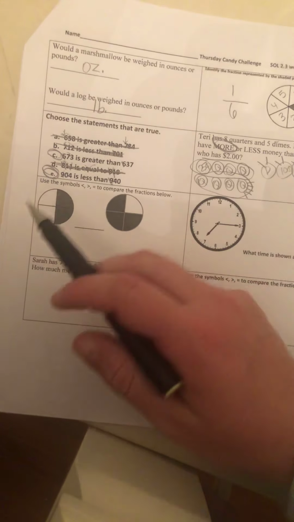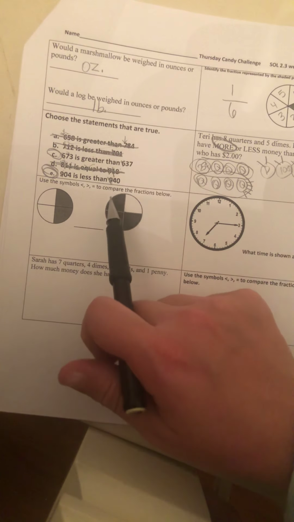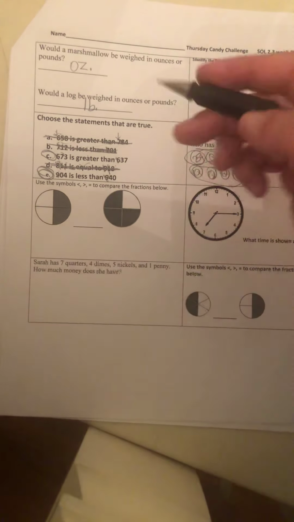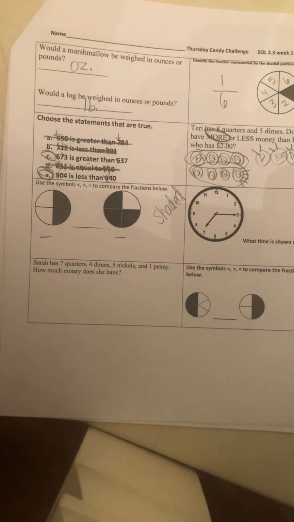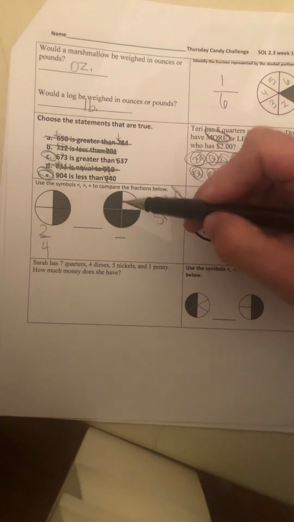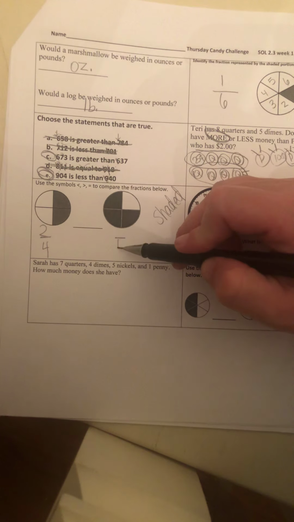For the next one, it says use the symbols to compare the fractions below. Now, this did not say shaded or not, but we kind of assumed that it would be shaded. So I'm going to mark it for if it was shaded. So when I notice both pieces have been split into fourths, I would encourage your child to share what the fraction is to show knowledge of it. So out of these, there are 4 pieces. 2 out of 4 have been colored in. Out of this shape, there are 4 pieces.